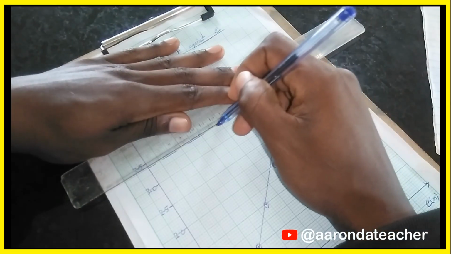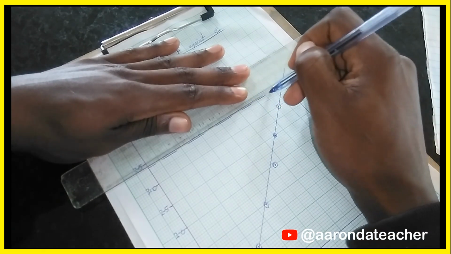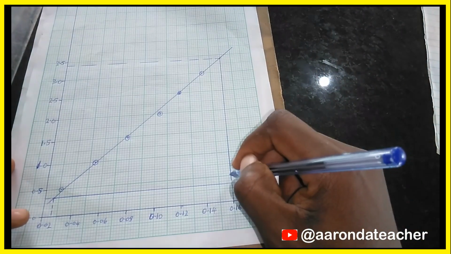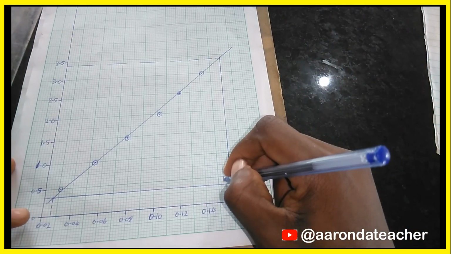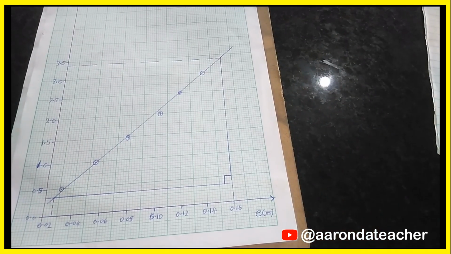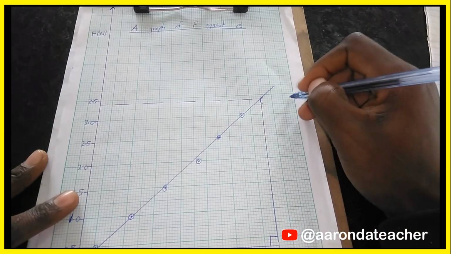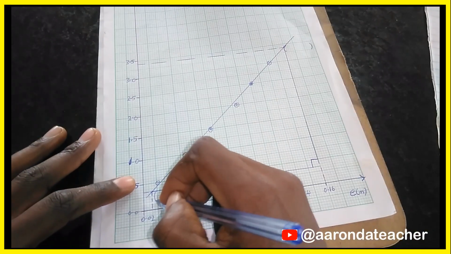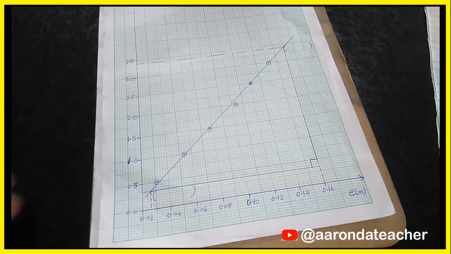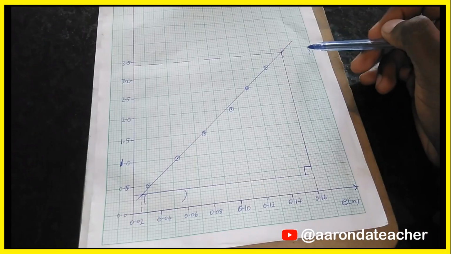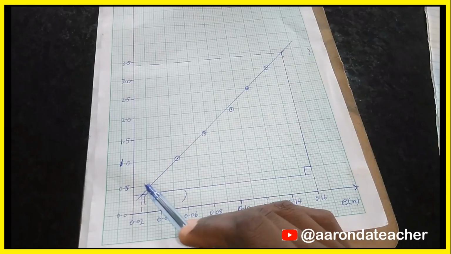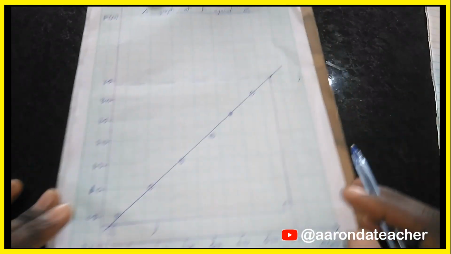I dot them. The lines that meet the axis are dotted. And there I'm having my right angle triangle. Here we go. What is remaining is for us to get these coordinates. This one here will be the x2, y2, and then x1, y1.